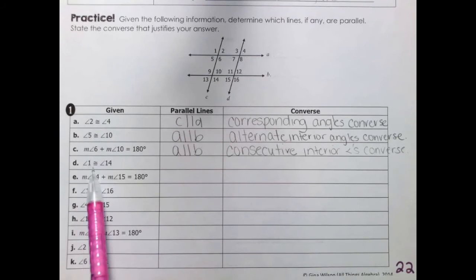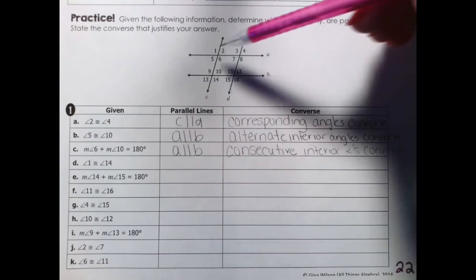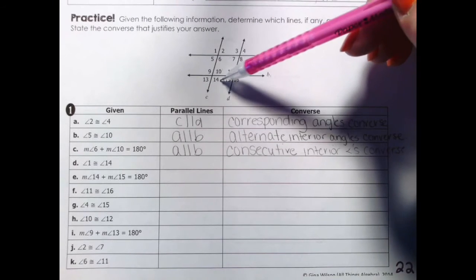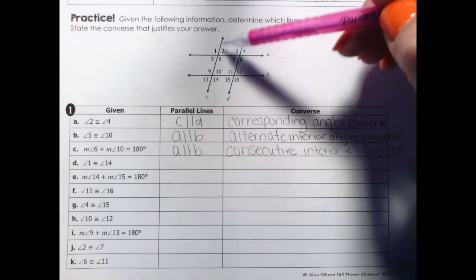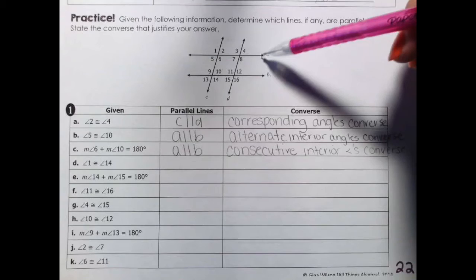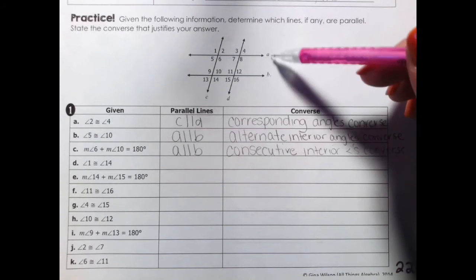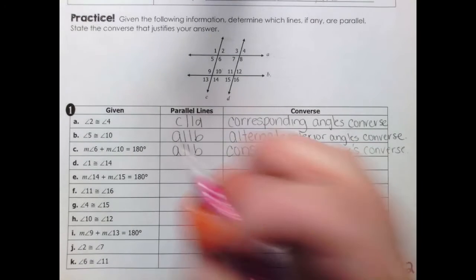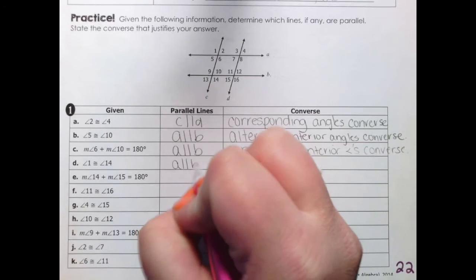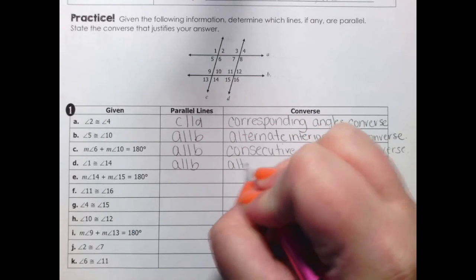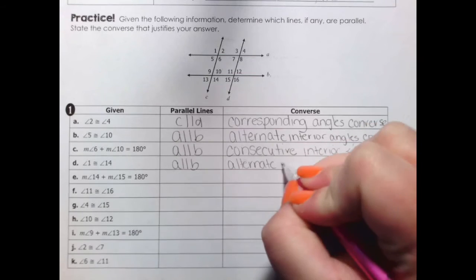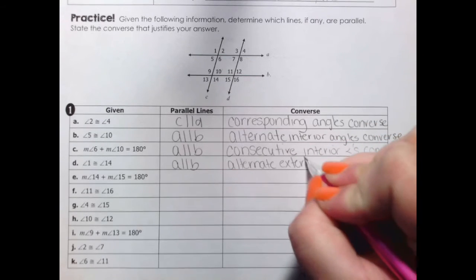Angle 1 is congruent to angle 14. So looking at my picture, I have angle 1 up here and angle 14 down here. So those are going to be opposite sides of their transversal outside those two lines. So they're going to be alternate exterior angles. If two alternate exterior angles are congruent, we know the two lines are going to be parallel. So line A and line B will once again be parallel, and we know that because of our alternate exterior angles converse.